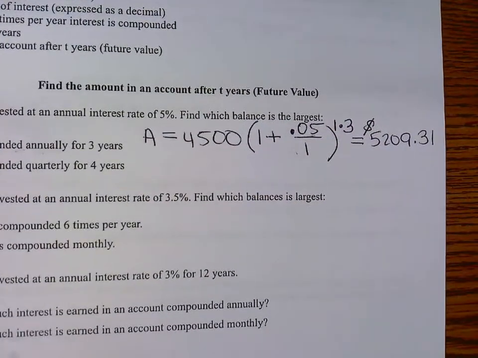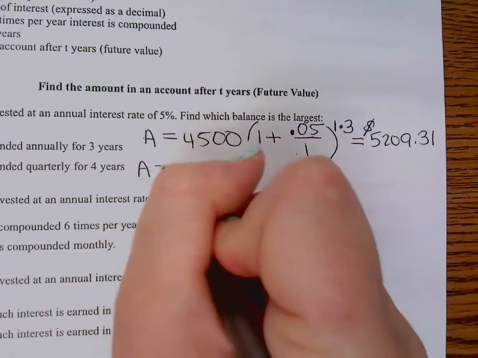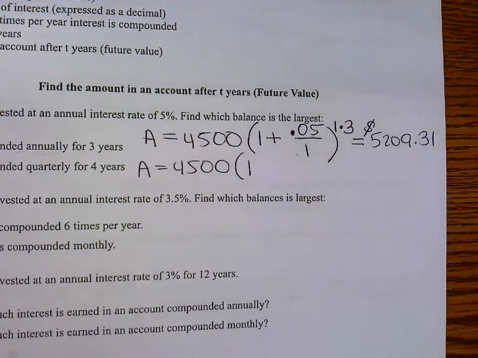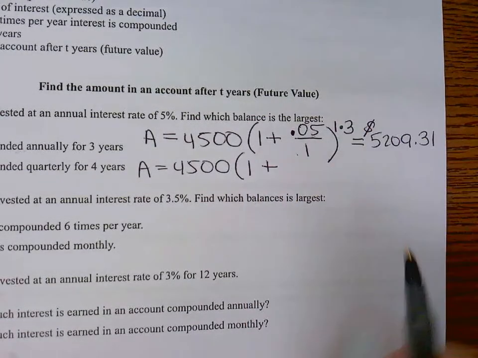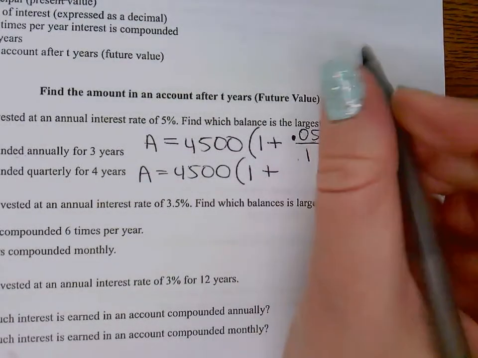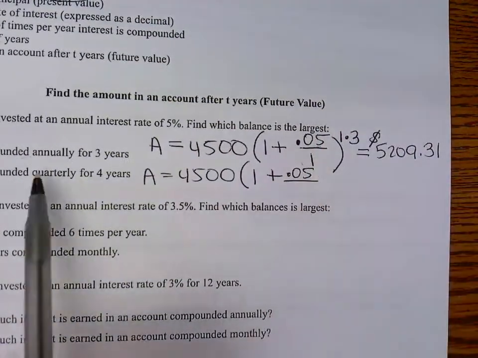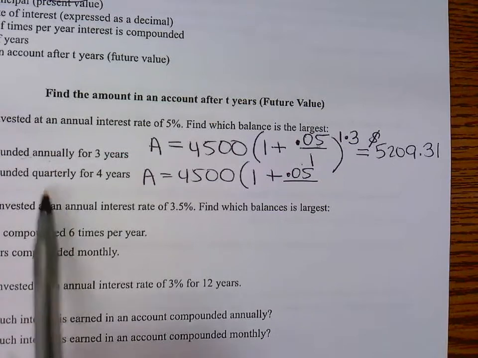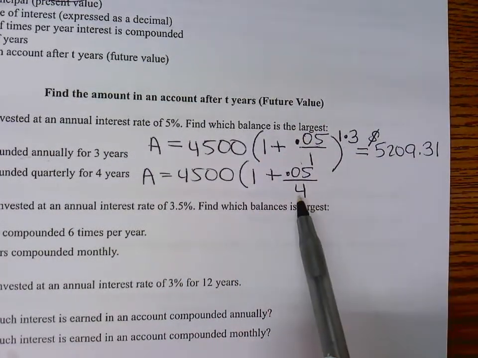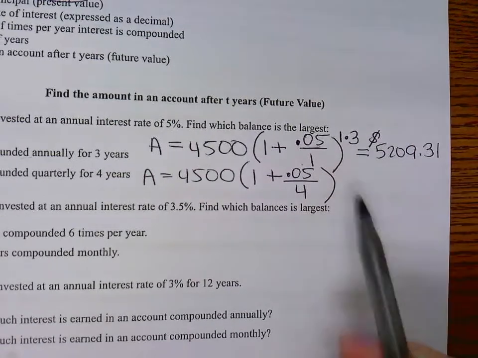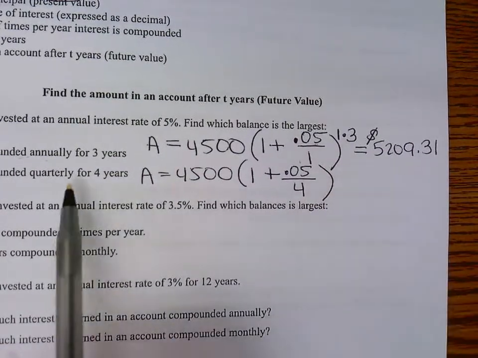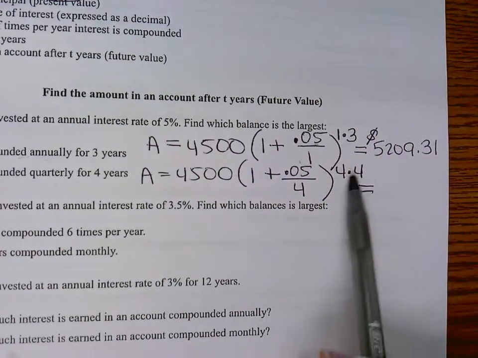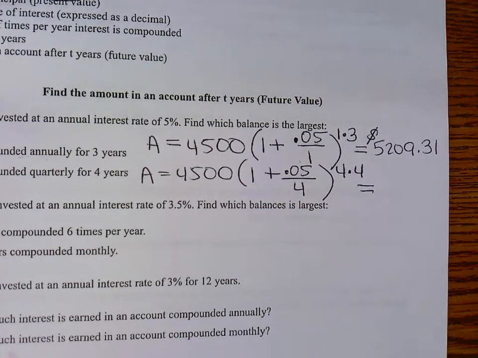So now what changes in the second part? I'm still investing that $4,500. So the 1 represents, hey, I'm giving you back your original investment with interest. I'm still getting 5%, 0.05, but this time they're compounding quarterly. There's 4 quarters in 1 year. It represents every 3 months. So I need to divide my interest rate over those 4 quarters, but I get more compounds up here in the exponent. I'm multiplying the 4 compounds times the 4 years. So I actually get compounded interest 16 times in that bank.